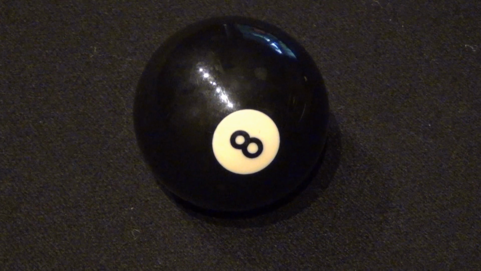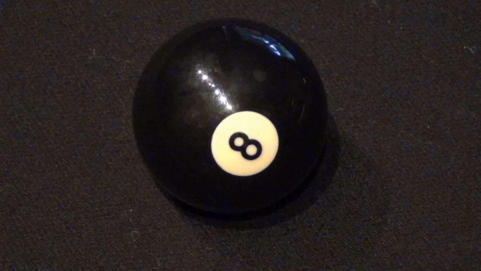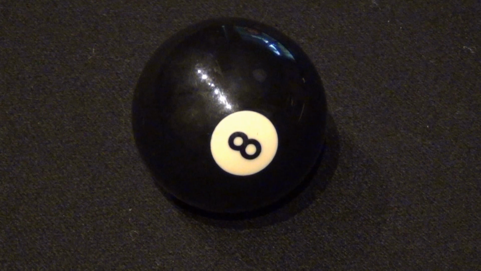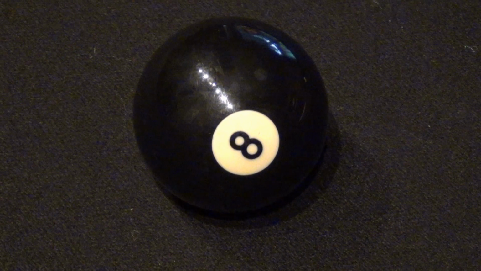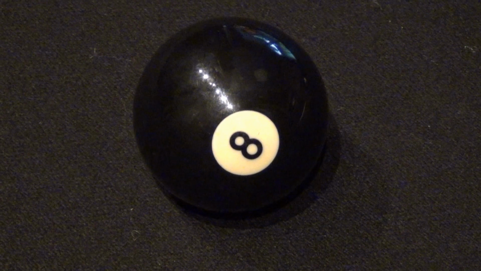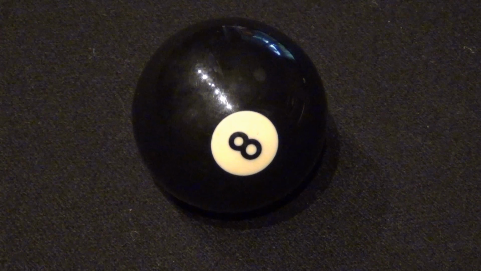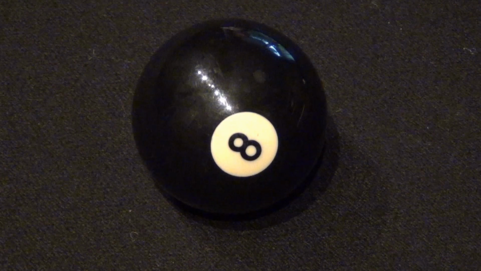So the pool ball is going to just remain still until something else pushes it, like, for example, if I were to push it with my hand or hit it with another pool ball or something like that. It's just going to remain there until another force acts on it. And as you can see, there are no forces acting on it at the moment, and it's not going to move anywhere.